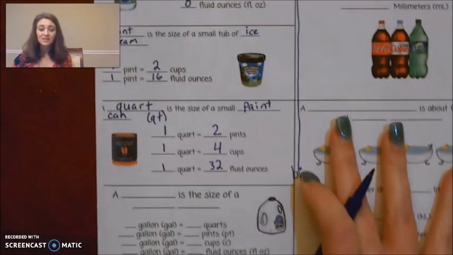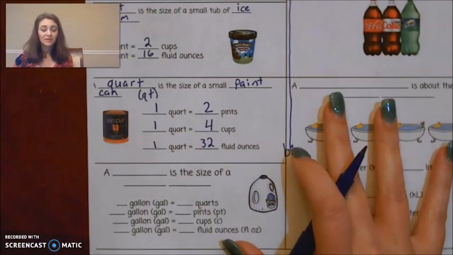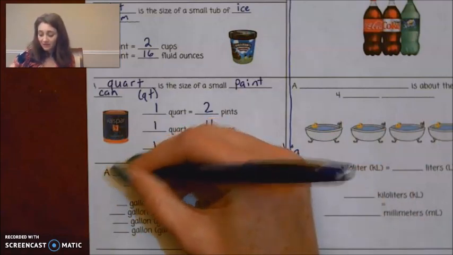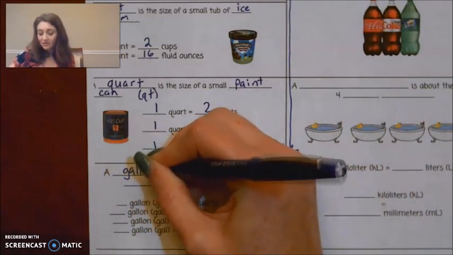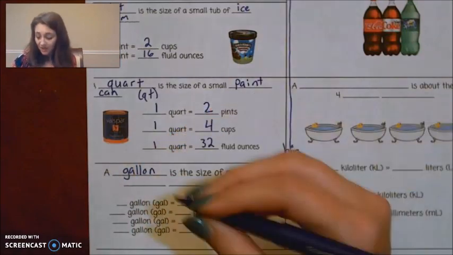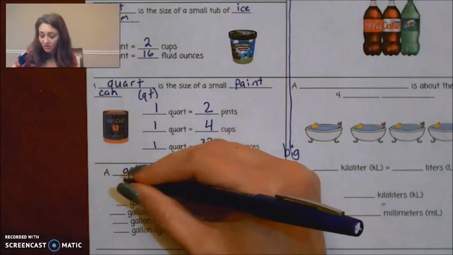All right, our biggest unit that we're going to use in our customary system is a gallon. I bet you guys are familiar with this one. A gallon is the size of a large milk carton.